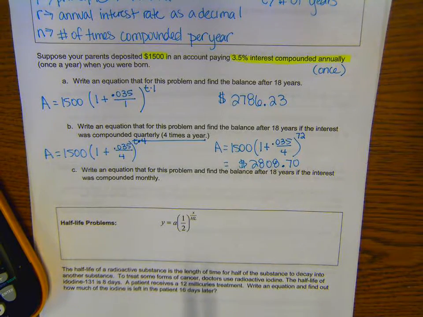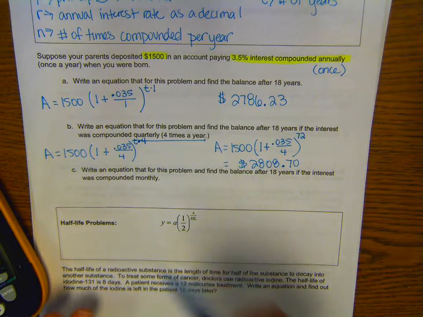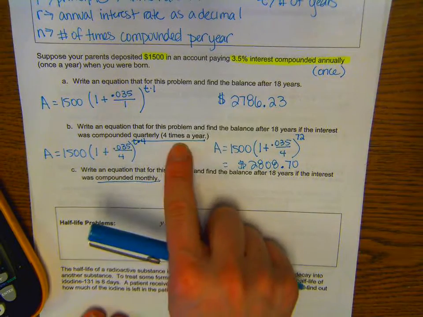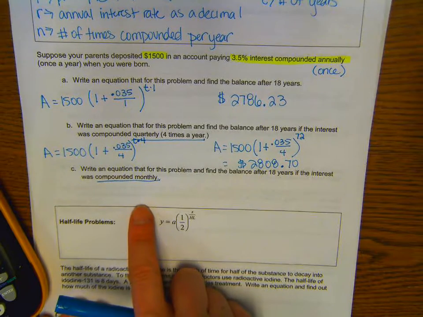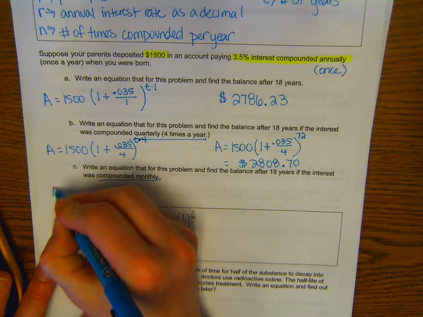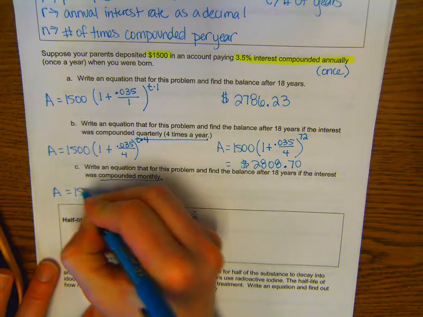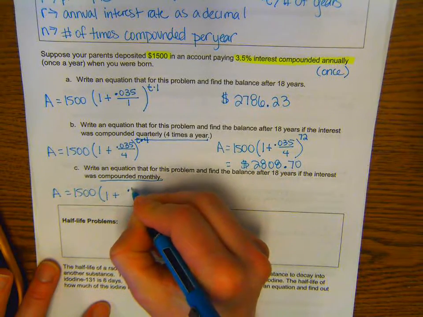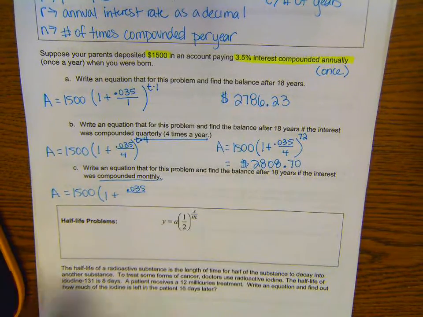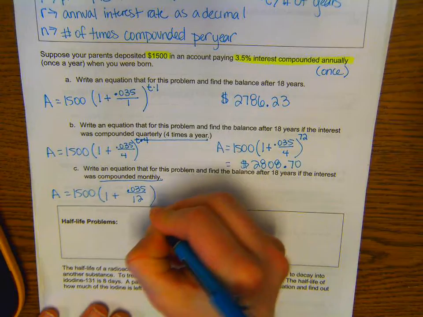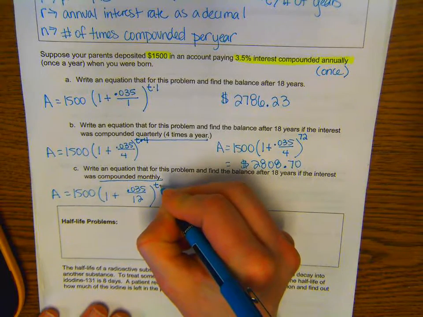What do you think is going to happen when I move it to monthly? It'll go down. Well, quarterly is 4 times a year, monthly is 12. Going to go a little bit higher still. All right, let's set it up. 1,500. We're going to do 1 plus 0.035 divided by 12. Good. And then to the T times 12 power.